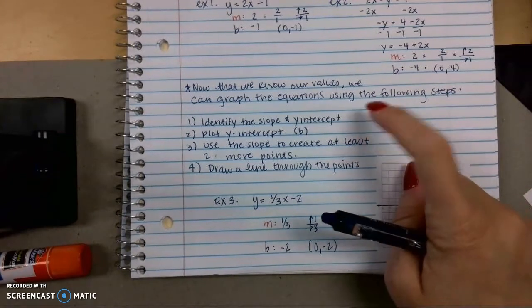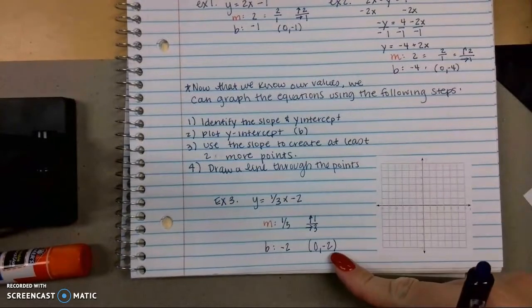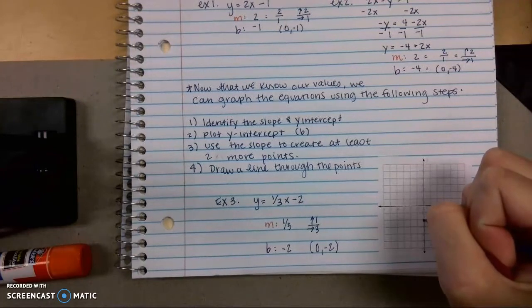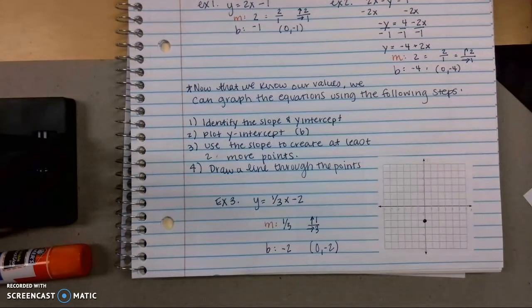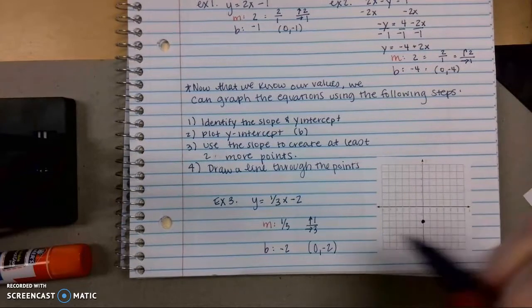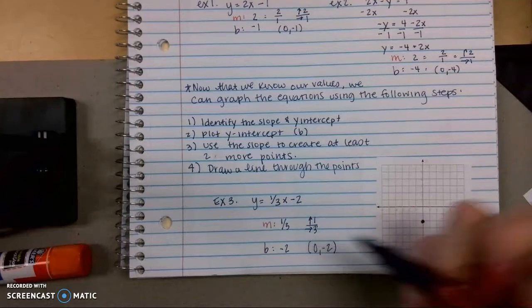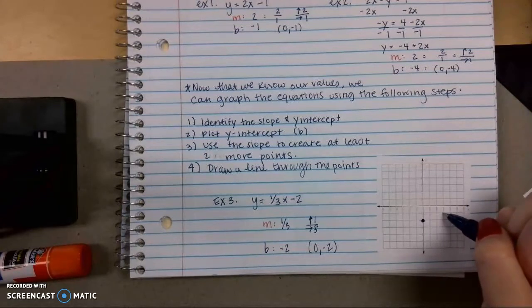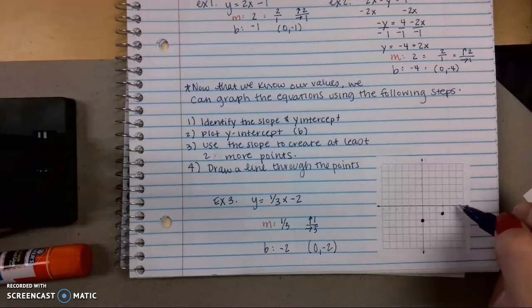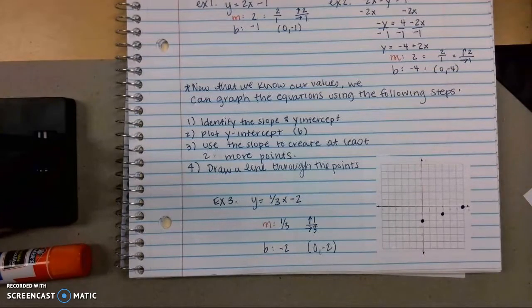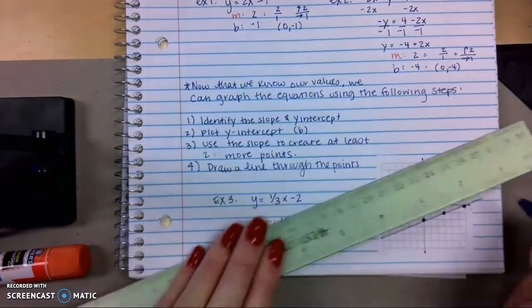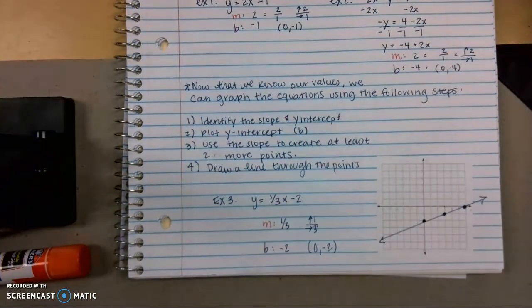So I finished step 1, now it's on to step 2. I'm going to plot that ordered pair, 0, -2. So over 0, down 2. And there's my first point. Now from this point, I'm going to use my slope, up 1 to the right 3. So take a look, I'm going to go up 1, to the right 1, 2, 3. Ta-da! Once I have my 3 points, I can grab my ruler, draw a line through my points, and my line has been graphed.